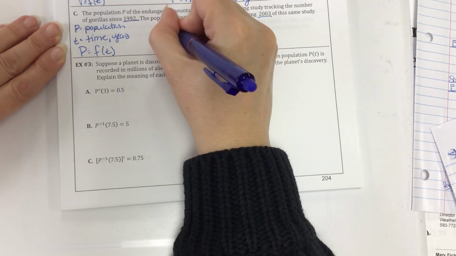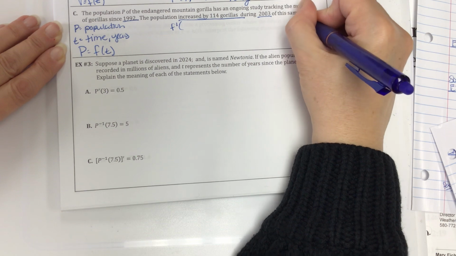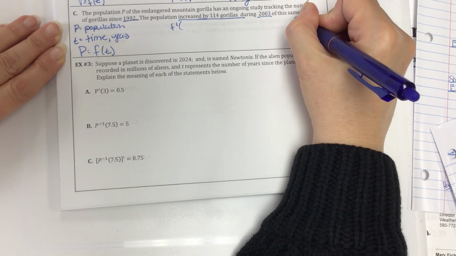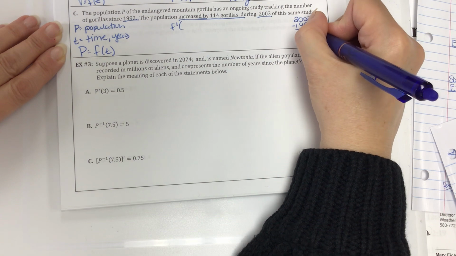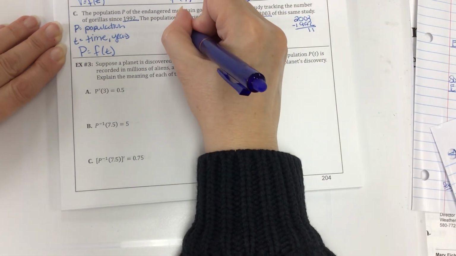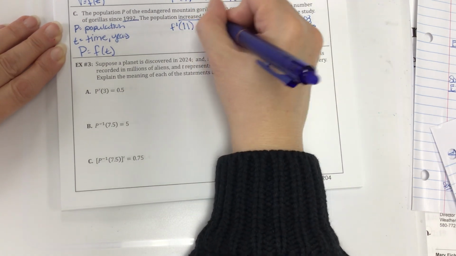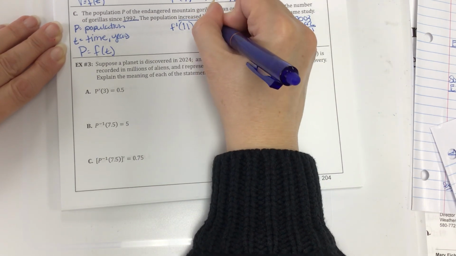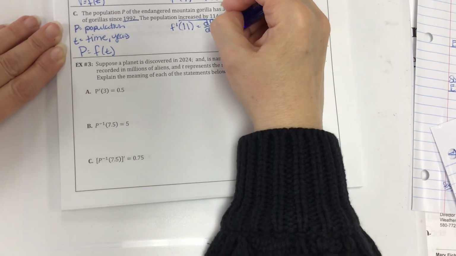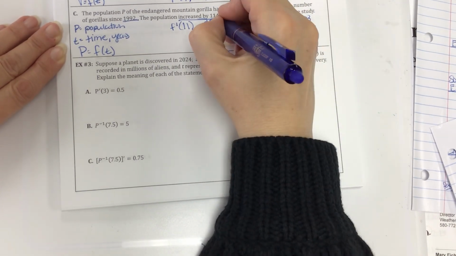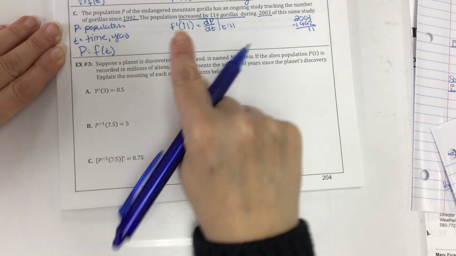So the derivative of f when time was what? Well, from 2003 to 1992, we're talking about how many years? 11 years. So the derivative at 11 years, or the derivative of the population in terms of time, when time is 11 years. Do you agree with that? Mm-hmm. That's what this means.